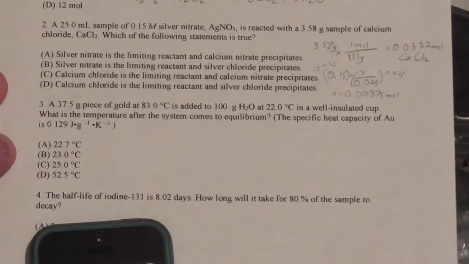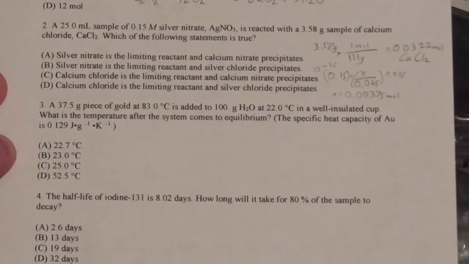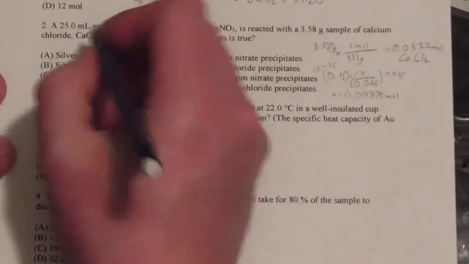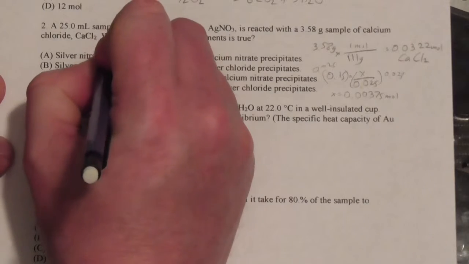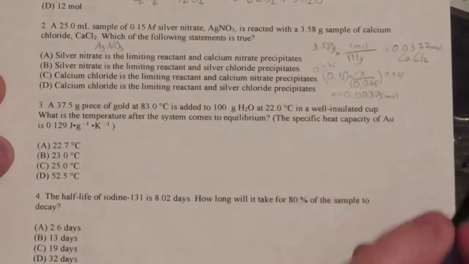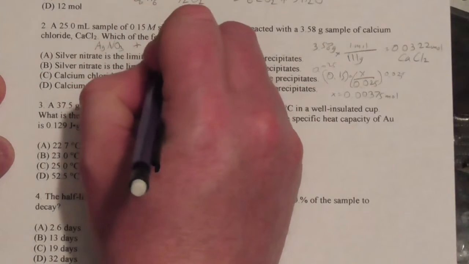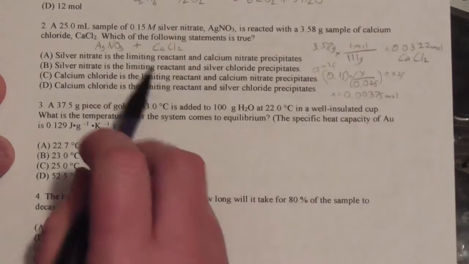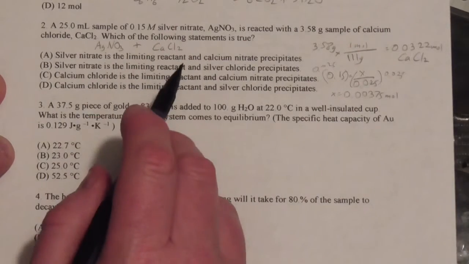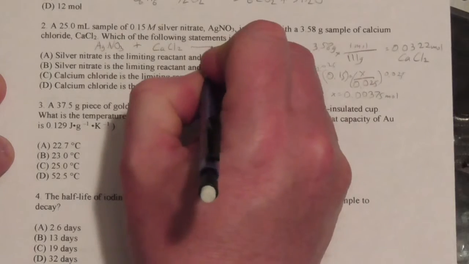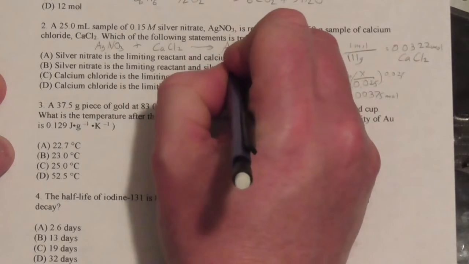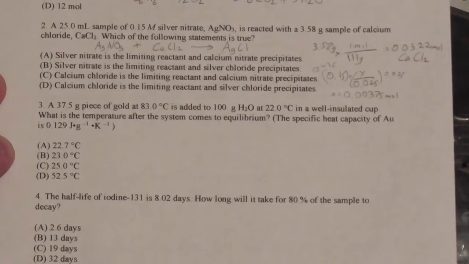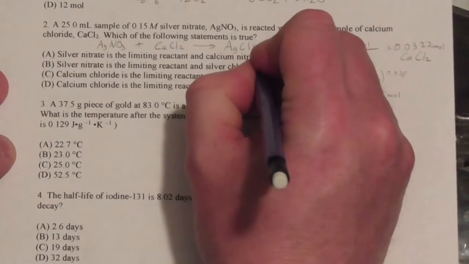Now the question is, which one of these is the limiting reactant? In order for that to happen, I have to actually find my mole ratio. What is my mole ratio? What is my reaction? AgNO3, that's silver nitrate, plus CaCl2. These are both aqueous. This is a double replacement reaction. If I looked at my solubility tables, I'd see that silver chloride is an insoluble compound.